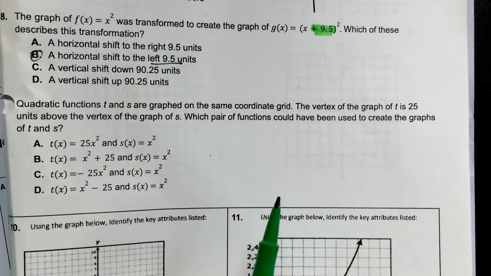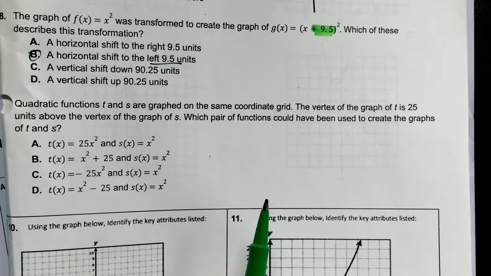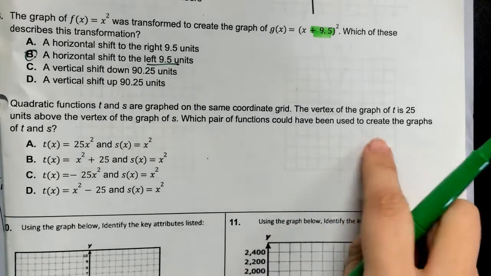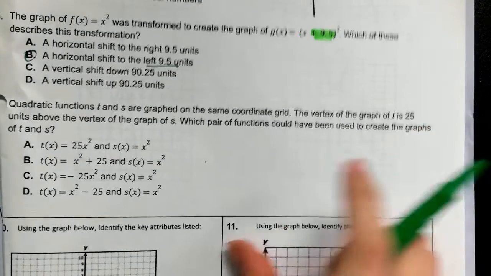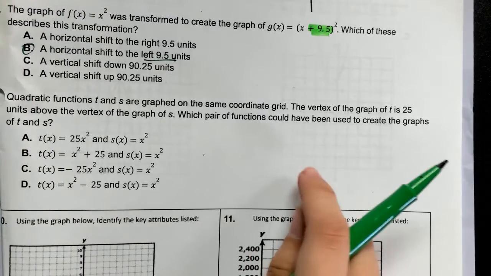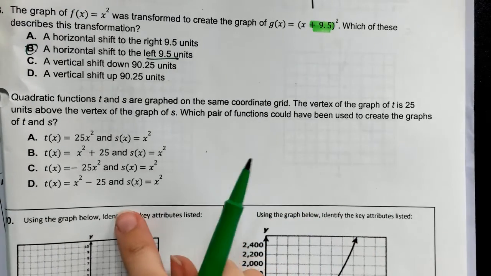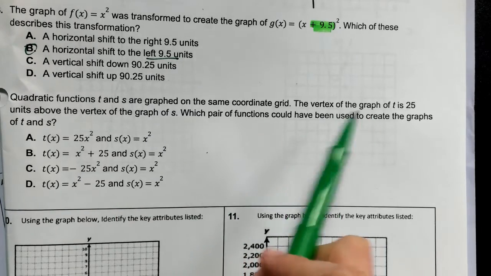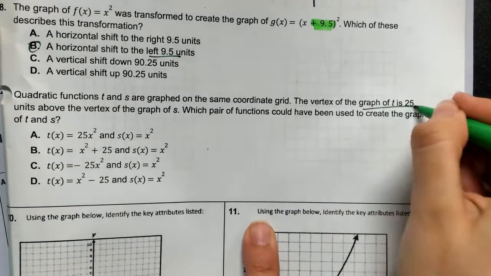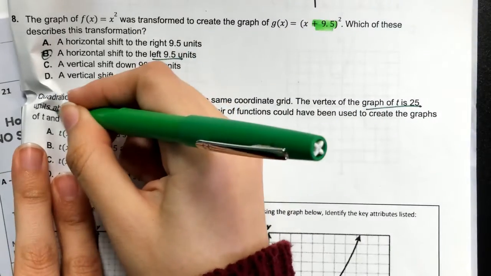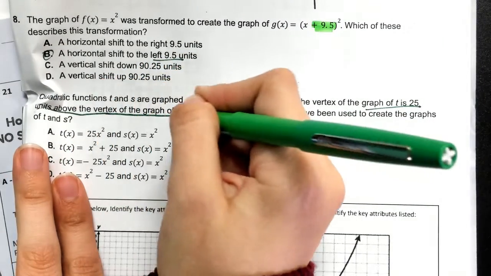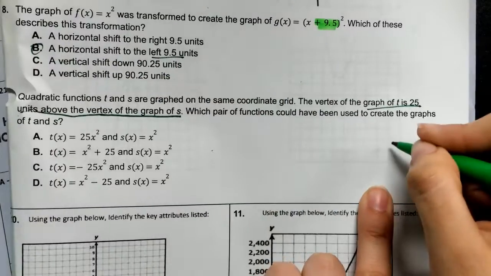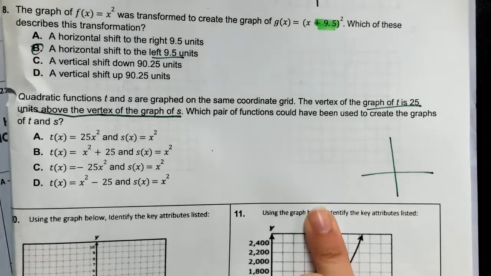For question 9, a quadratic function t and s are graphed on the same coordinate grid. The vertex of graph t is 25 units above the graph of s. Which pair of functions can be used to create the graphs t and s? So you look at your problem. We know that the graph of t is 25 units above the vertex of graph of s. So we can kind of sketch this out.